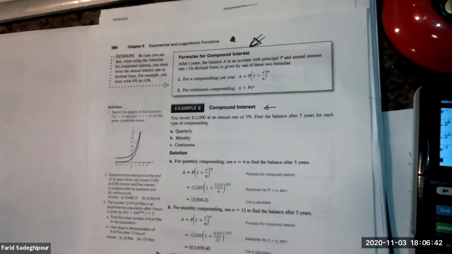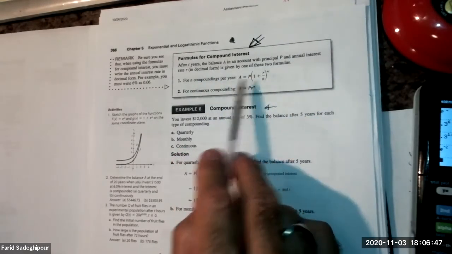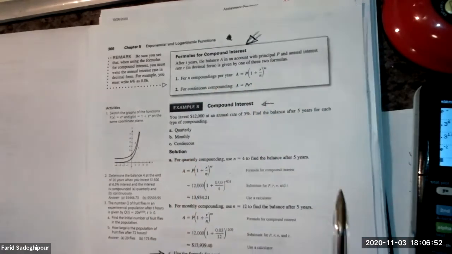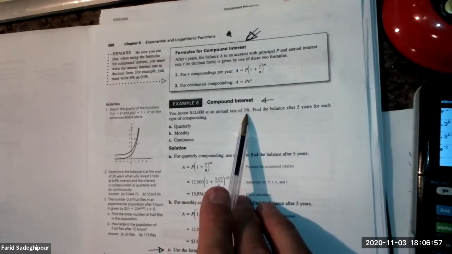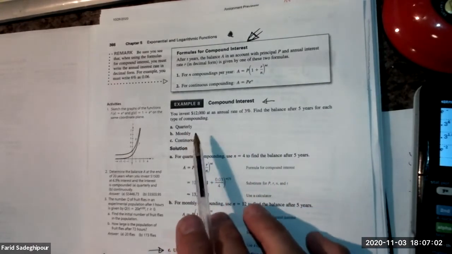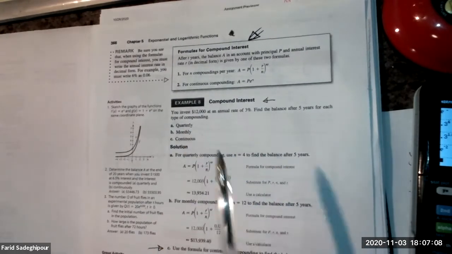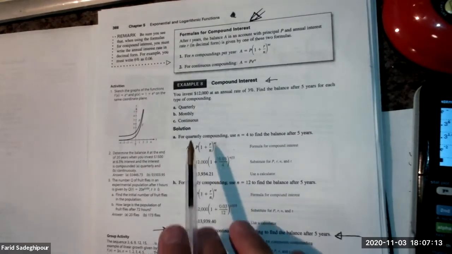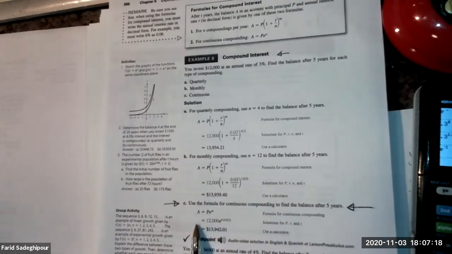We have two types. If they say compounded per year, you are using this formula. If it's continuous compounding, you use this formula. So it's based on what they are asking in the problem. Like here, you invest 12,000 with a rate of 3%. This is R. Find the balance after 5 years for each of these. When it's quarterly, N is 4. When it's monthly, N is 12. And if they ask you to use the formula for continuous compounding, then it's this.